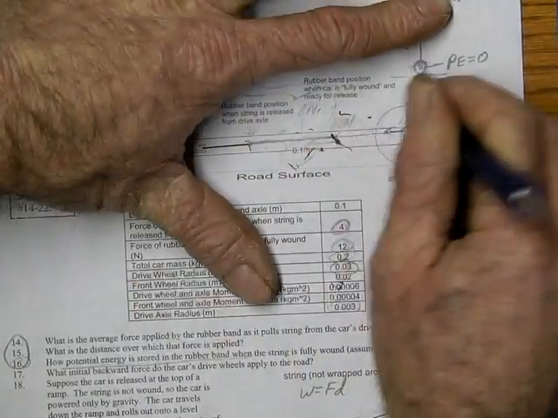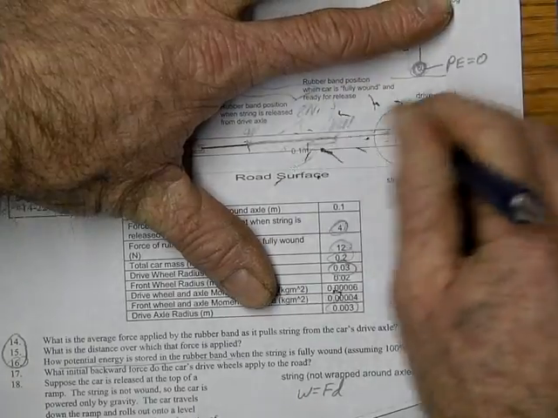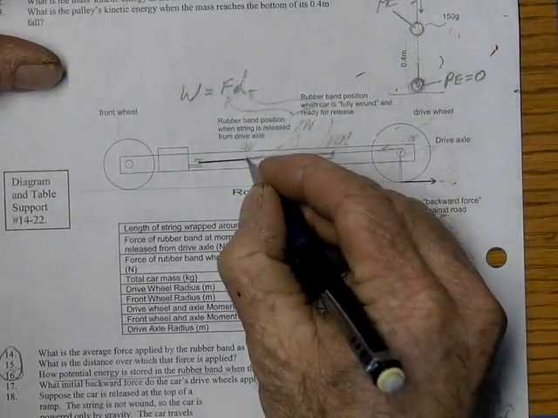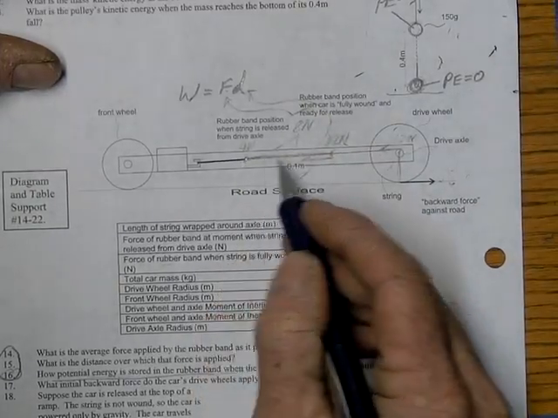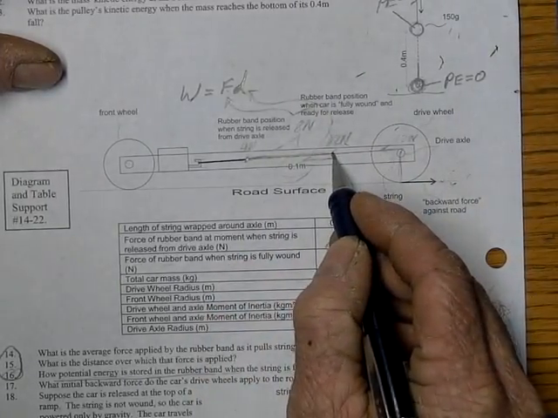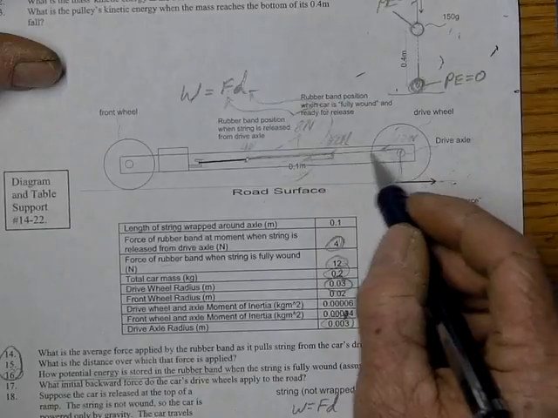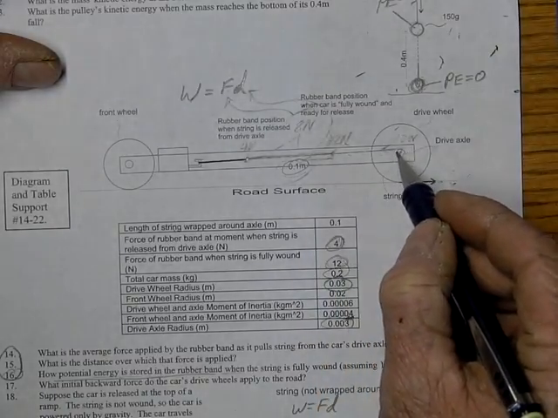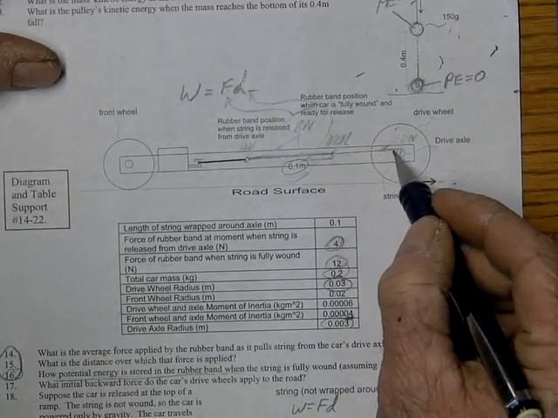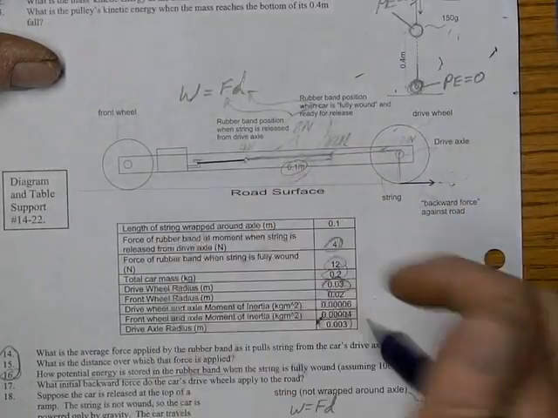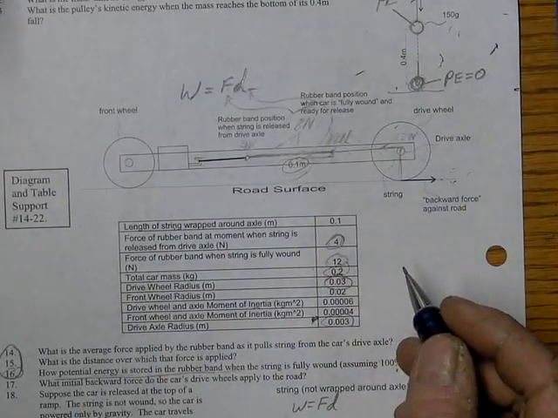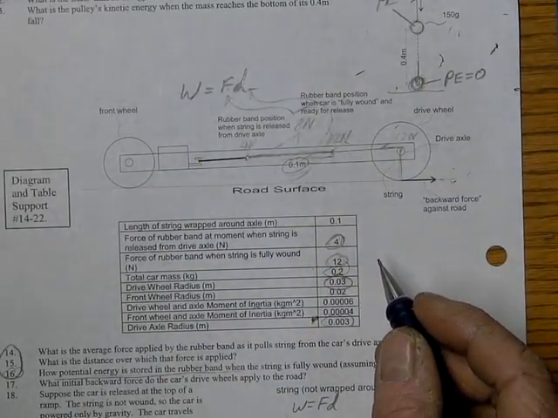At this point, my drawing has been drawn on so much you may not be able to see what's going on, but this is where the rubber band starts to stretch. This is where it's fully stretched. What this means is that 0.1 meters of string is going to be wrapped around the drive axle. When that 0.1 meters of string pulls off, because the rubber band is going from here to here, the car will have gone as far as it's going to go while it's accelerating.